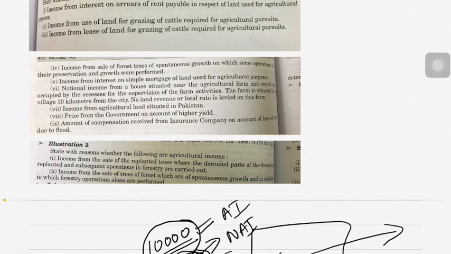State with reason whether the following are agricultural income. First, income from sale of replanted trees, where the denuded parts of the forest are replanted and subsequent operations in forestry are carried out. So here human efforts are there. You have replanted the trees. It is not a spontaneous growth, so this will be called agricultural income. Next, income from sale of trees or forest which are of spontaneous growth. This is not an agricultural income, and in relation to which forestry operations alone are performed. So the first one is an agricultural income. The second one is not an agricultural income in this case.